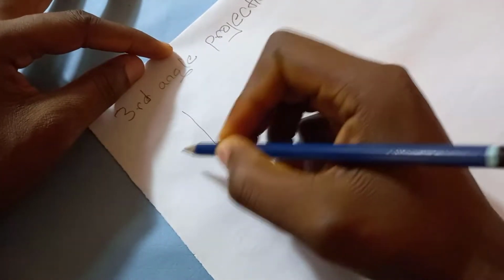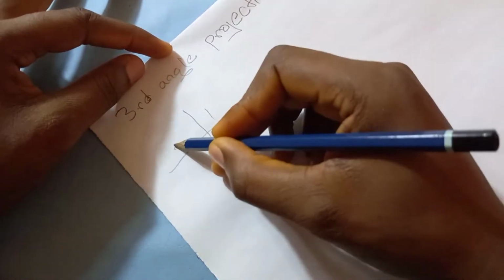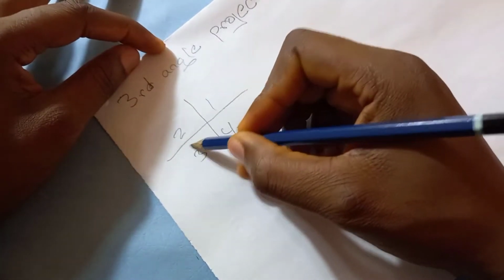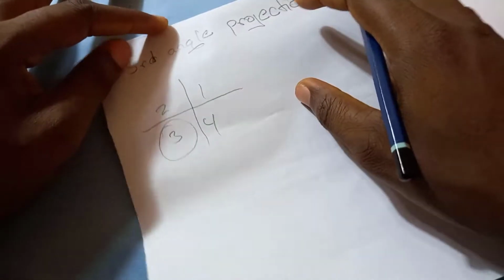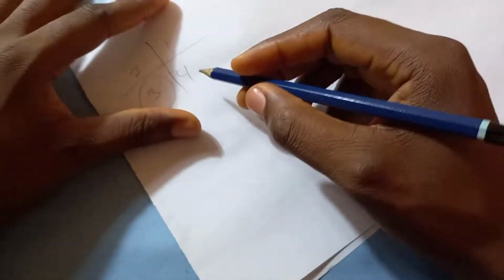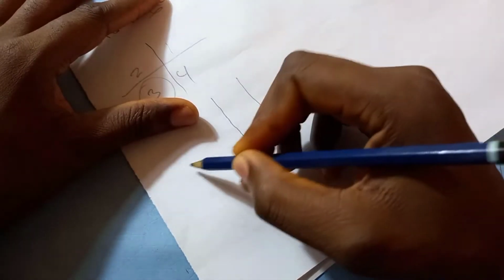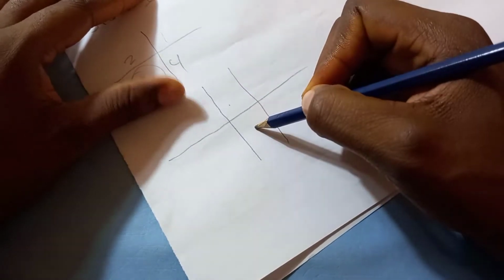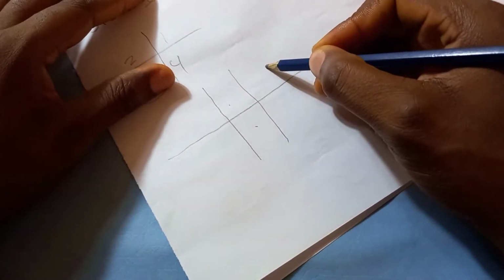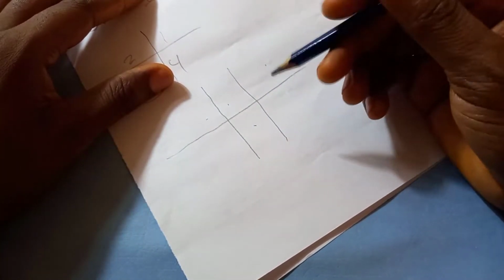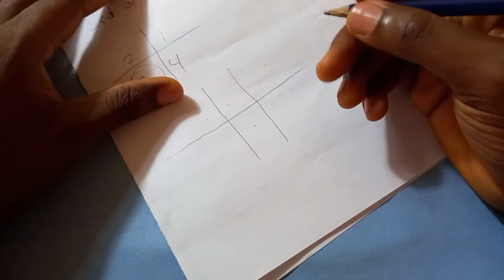Alright, so remember our quadrants: first, second, third, fourth. So third angle projection is based on the third quadrant. If first angle was the front elevation here, the plan here, the left side view here, the right side view here, we completely interchange that in third angle projection.